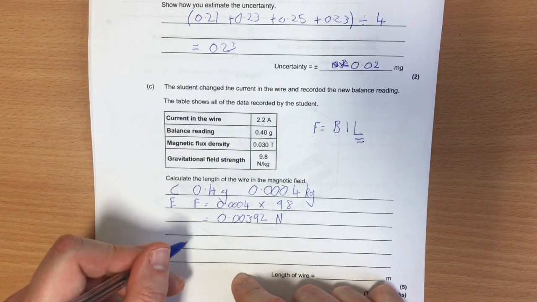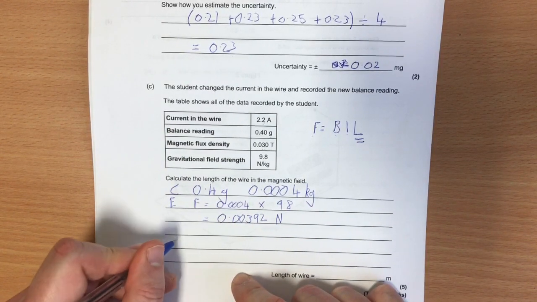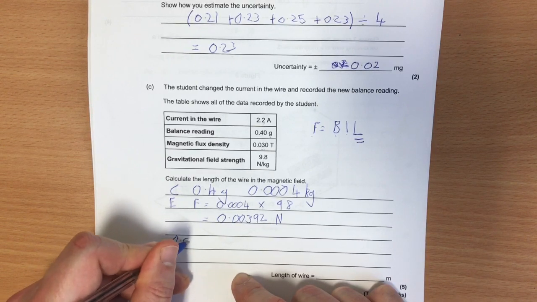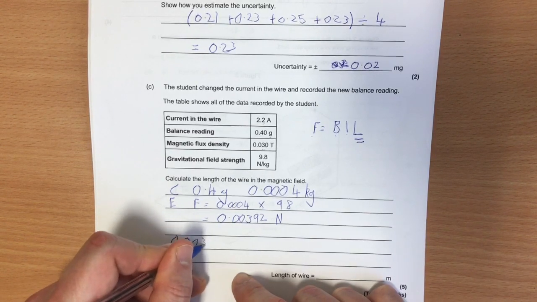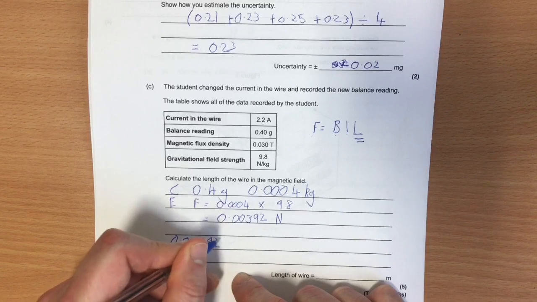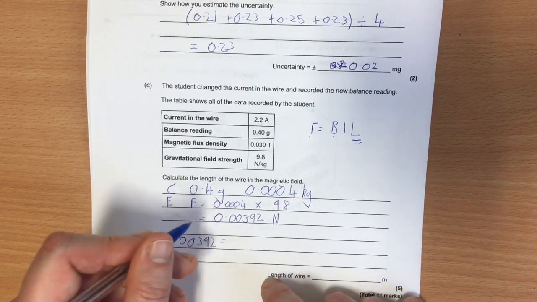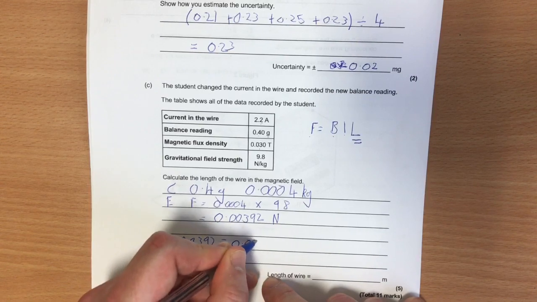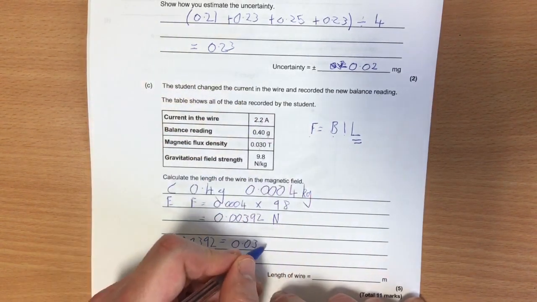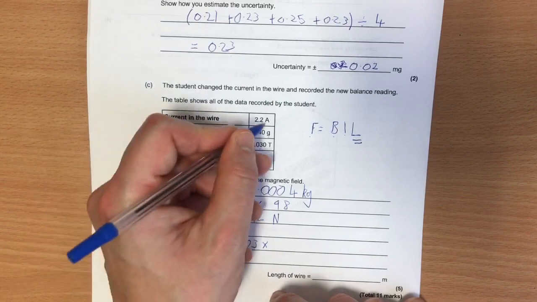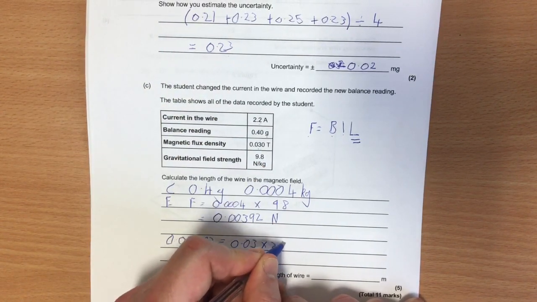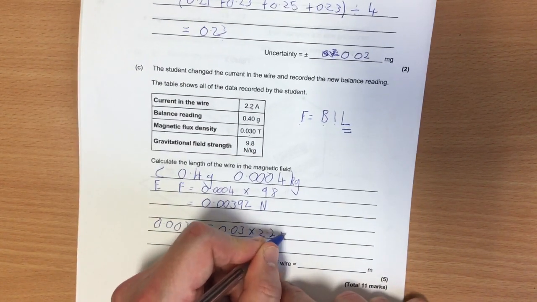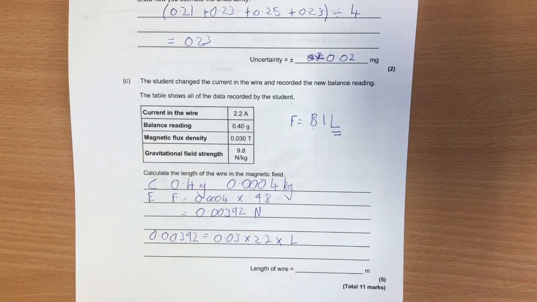So we go 0.00392, because that's my force, equals 0.03 Tesla, that's my magnetic flux density, multiplied by the current, which is 2.2, multiplied by the length of wire.